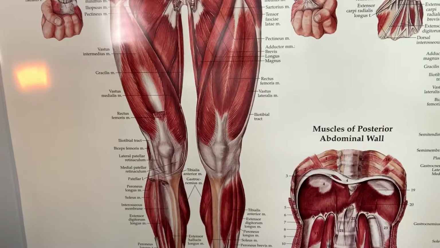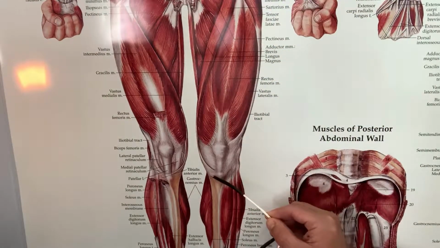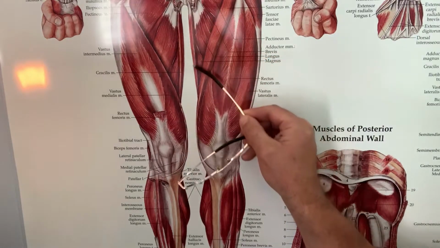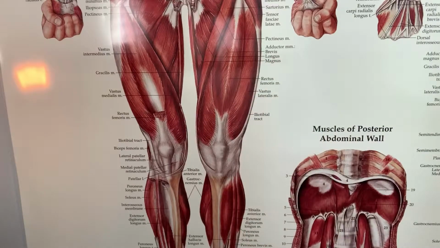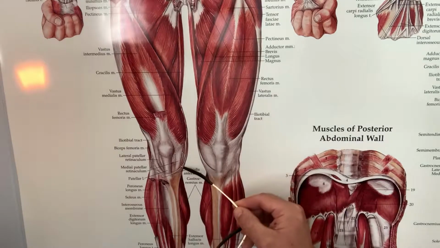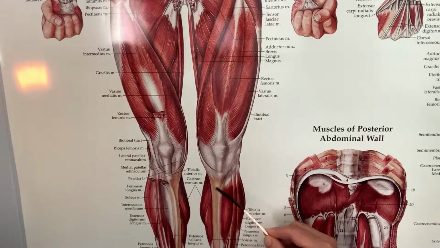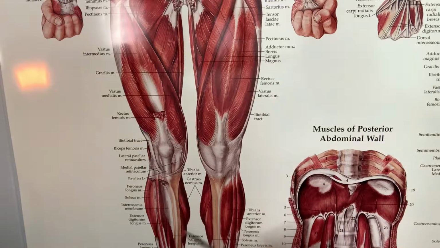Okay, so here we are at the wall chart, and we can see here this is sartorius coming down and inserting on the Pes Anserinus. You can see a little bit of gracilis coming down, and of course semitendinosus, which is the hamstring, on the posterior side. You can't see that, but you can see the tendon coming through here also. So this is the Pes Anserinus of the tibia right here on both legs. Now I have a really cool tip on how I find it.